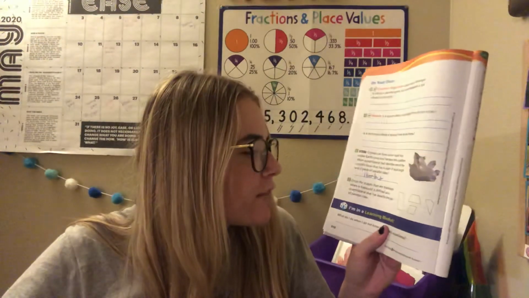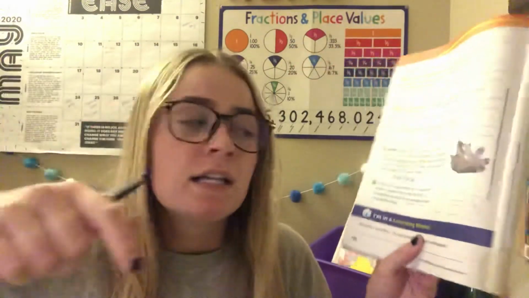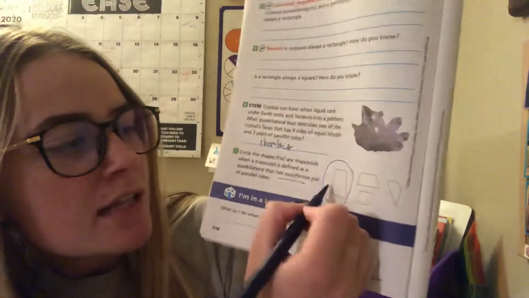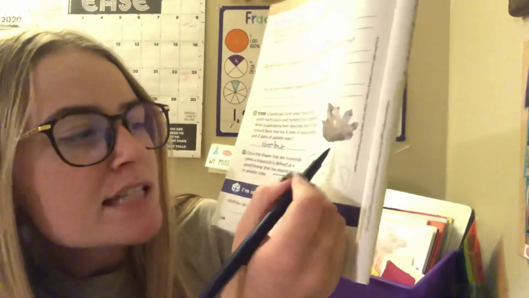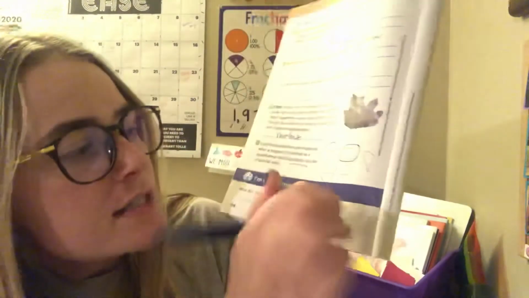Circle the shapes that are trapezoids when a trapezoid is defined as a quadrilateral that has exactly 1 pair of parallel sides, nothing more. So a parallelogram in this case is not a trapezoid because a parallelogram has 2 sets of parallel sides. So this one is a trapezoid because 1 set of parallel sides. This is a trapezoid because it has exactly 1 set of parallel sides.